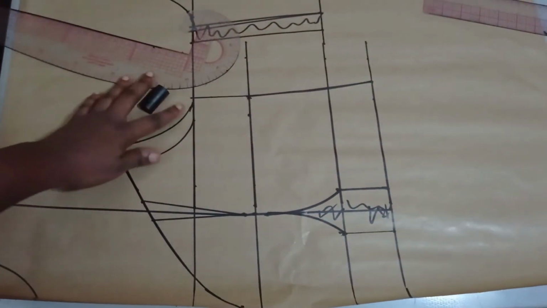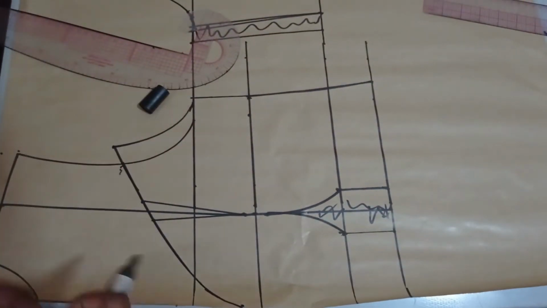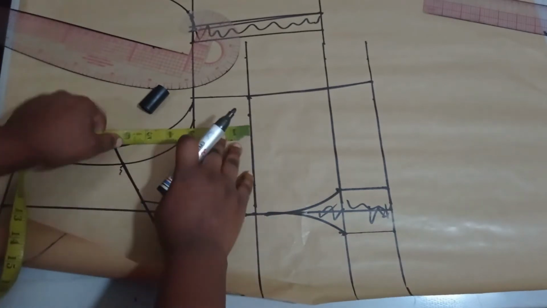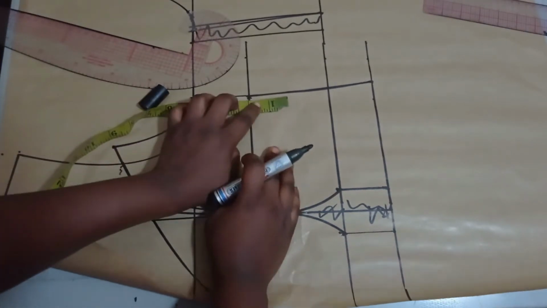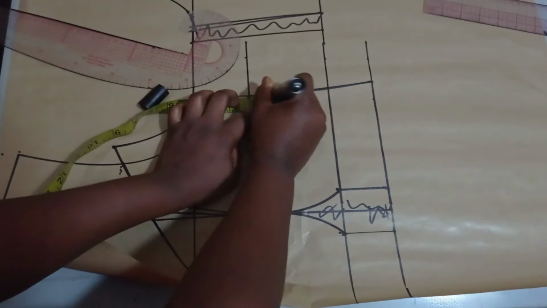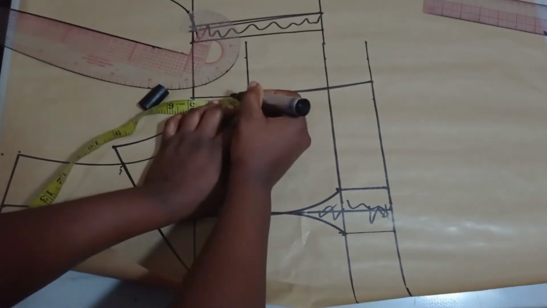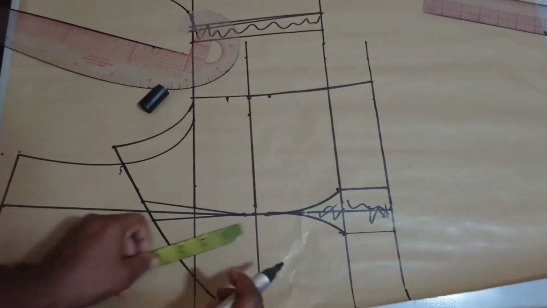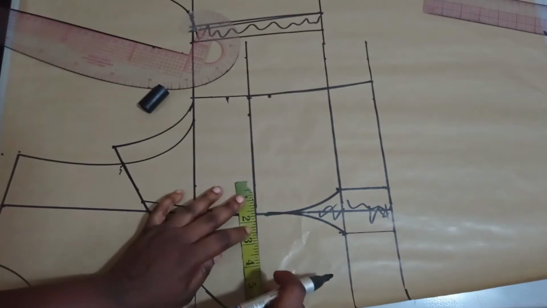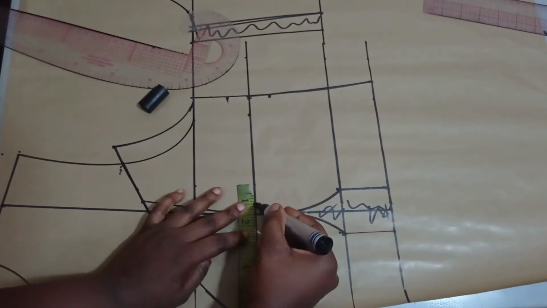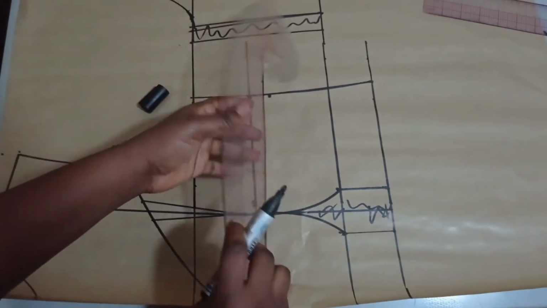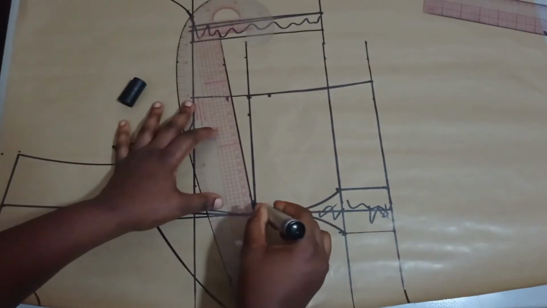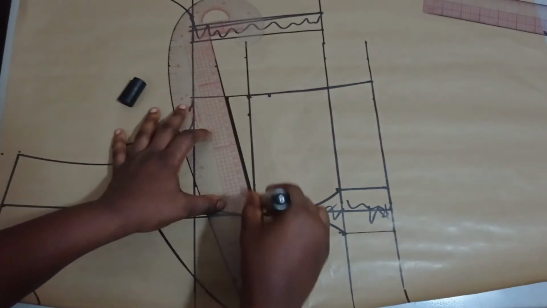Now we are almost done, but before we go, I want to tighten my under bust a bit. So I'll be taking my bust dart, and on the bust line, I'm taking 1 inch up and down, and then from the bust point also, I measure ½ inch away from the bust, and then I'm going to connect my bust dart to this.